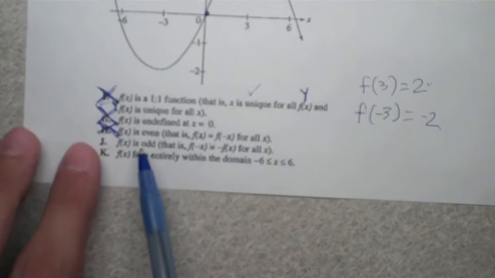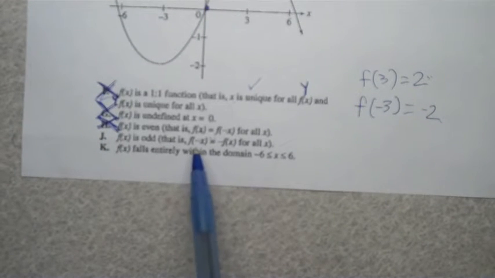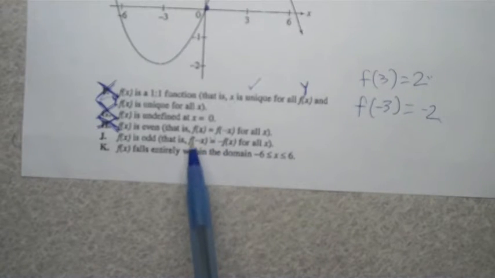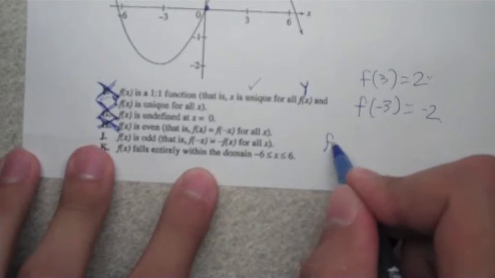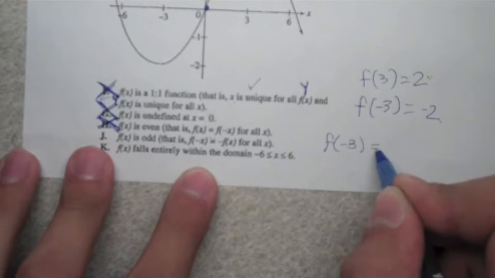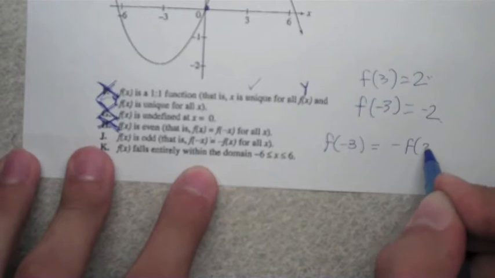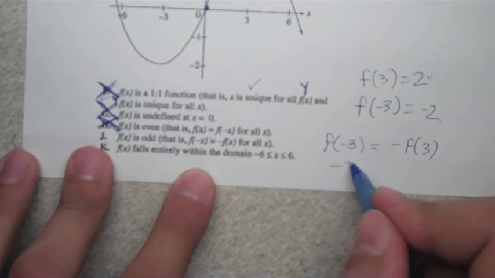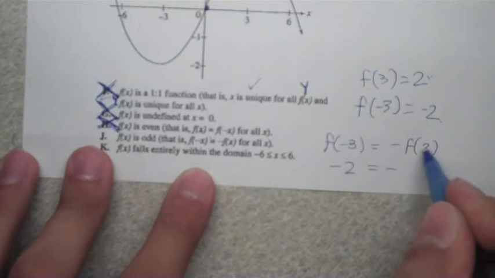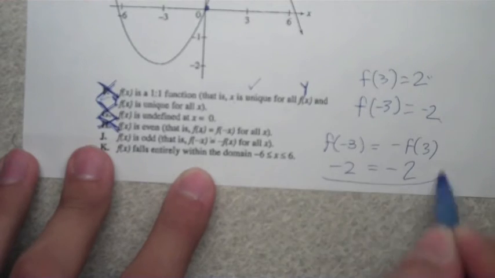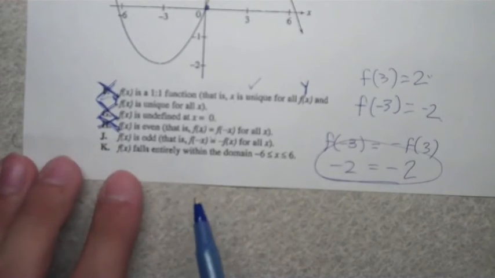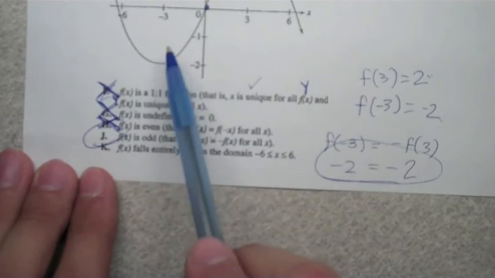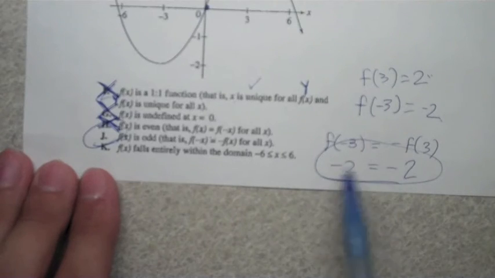Next, we have something called an odd graph. This says that f of negative x equals negative f of x. So if I pick f of negative 3 right here as my example, this says it's supposed to equal negative f of 3. Well, f of negative 3 was negative 2 there. That's supposed to equal negative f of 3, which was equal to 2. This is actually the answer here. This is an example of something called an odd graph. If you pick a point and you plug it in, like for the x right here, and you follow this rule like I did, it will end up working.